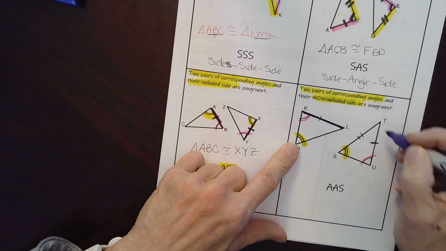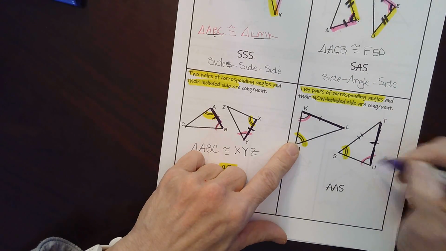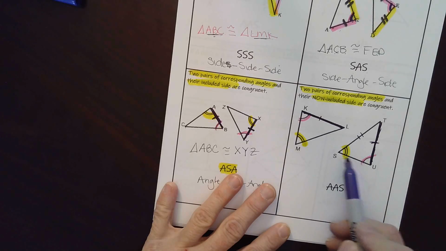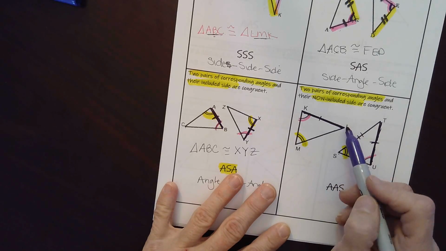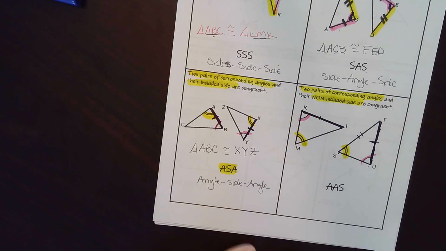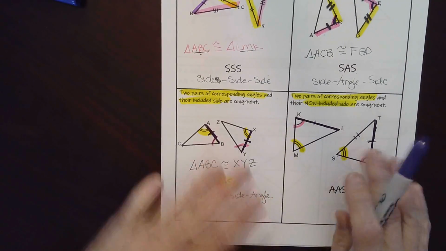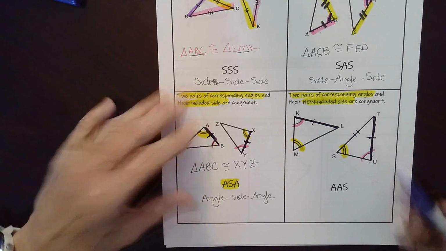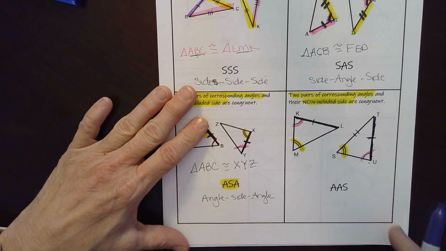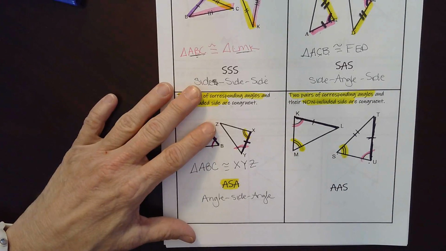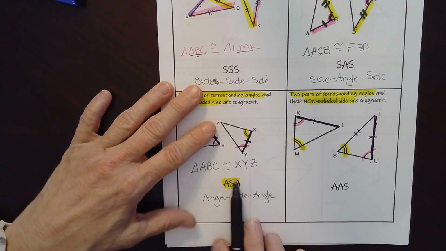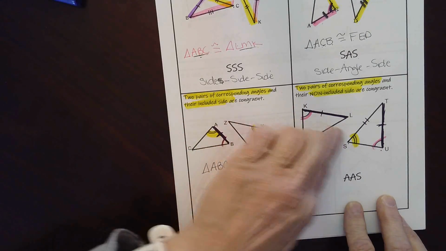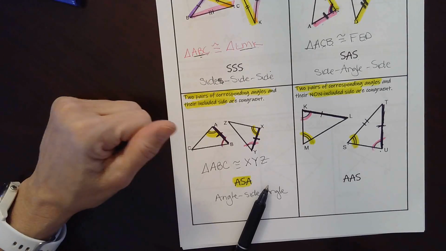I know that KL is congruent to TU. So notice that this side is not included between S and U, and LK is not included between K and M. So when you have two pairs of corresponding angles and their non-included side congruent, you know then the two triangles are congruent. If I were to take this triangle and flip it over, I could slide it on top of this one.